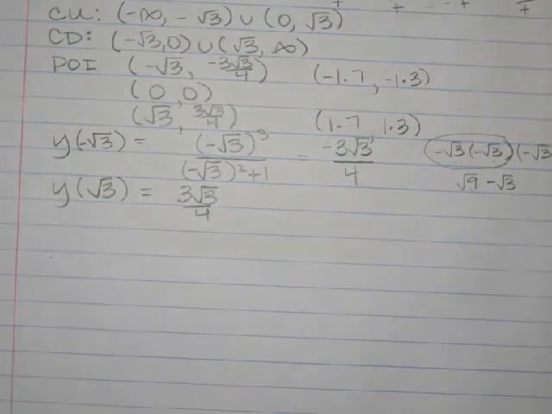All right, so we're going to graph this. We got to switch to our graph paper.